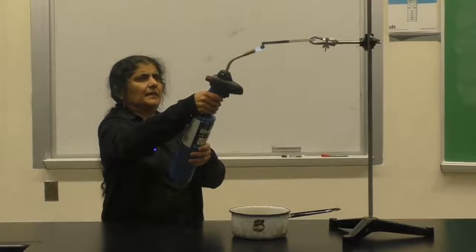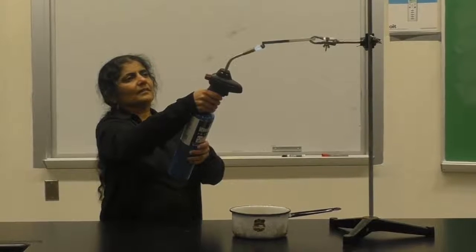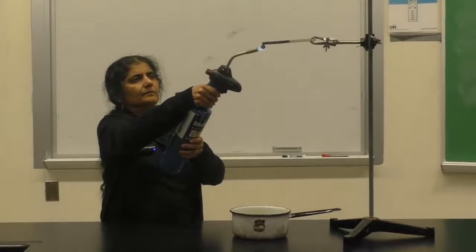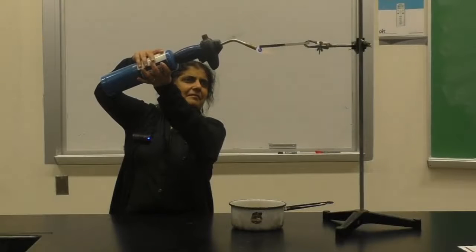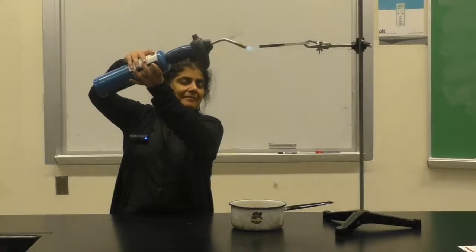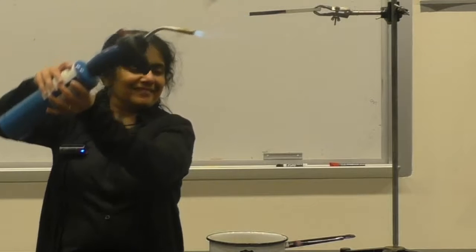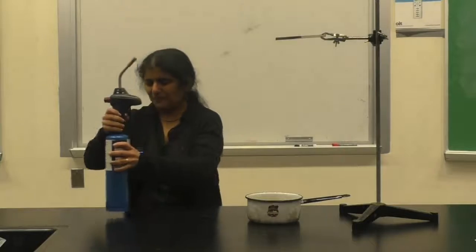So I'm heating it pretty directly. You can see I need to get quite close to the steel ball. It still takes a while. Finally. I don't know if you could see it as it fell, but it was red hot.